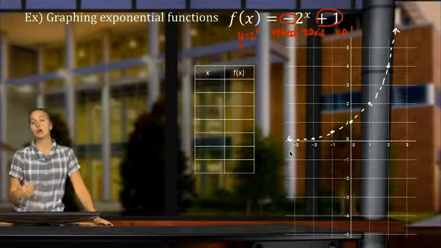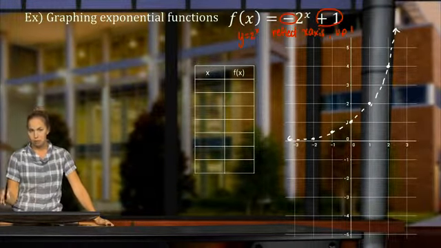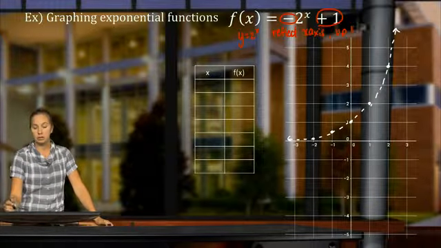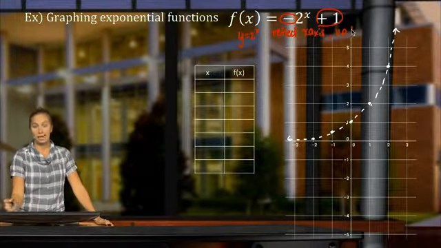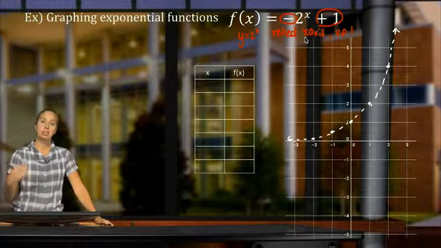And if you guys recall, when we're graphing a sequence of transformations, we need to go in a particular order. Specifically, this vertical shift has to always occur last. So we're going to take all of our points and first reflect them and then shift them up 1.